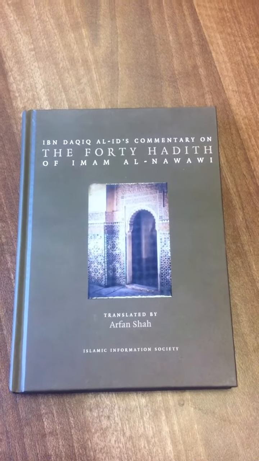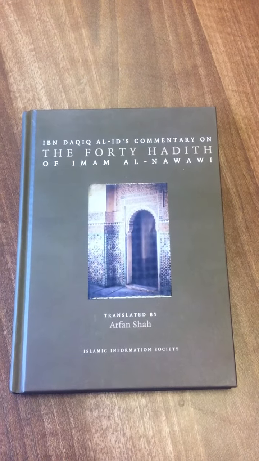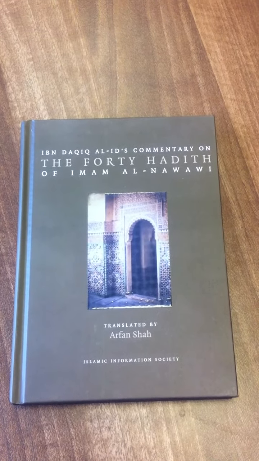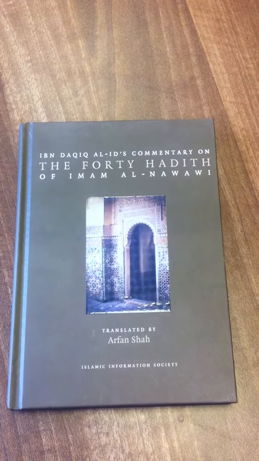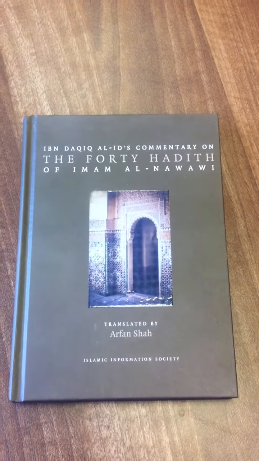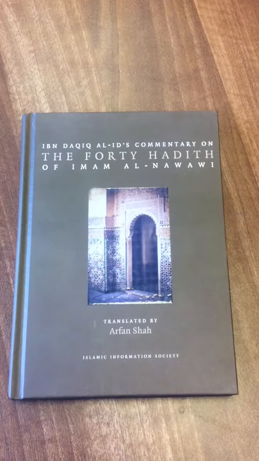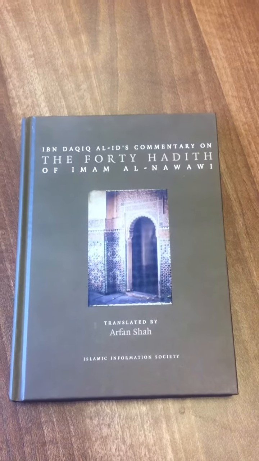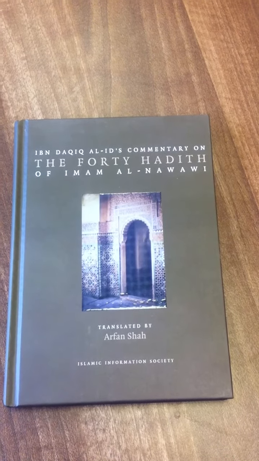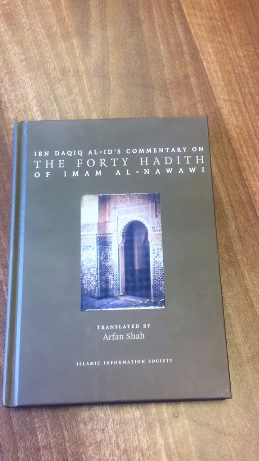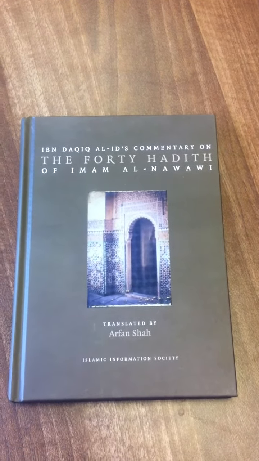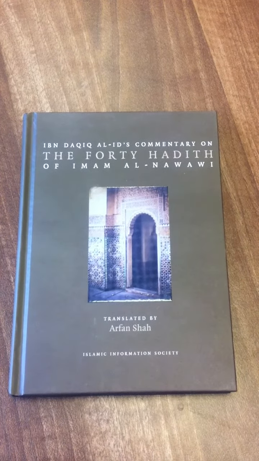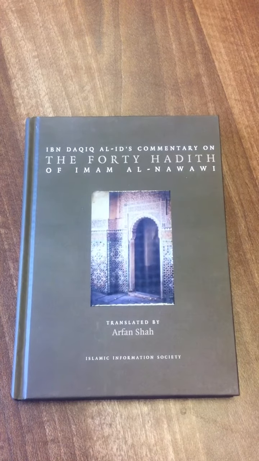The 40 Hadith of Imam Nawawi is one of the most studied texts in Hadith. It's one of the primary texts of Hadith that a student of knowledge might cover, and also other students who are interested in expanding their knowledge of Islam. And this is a high quality publication in hardback, fully typeset, and including 360 footnotes.